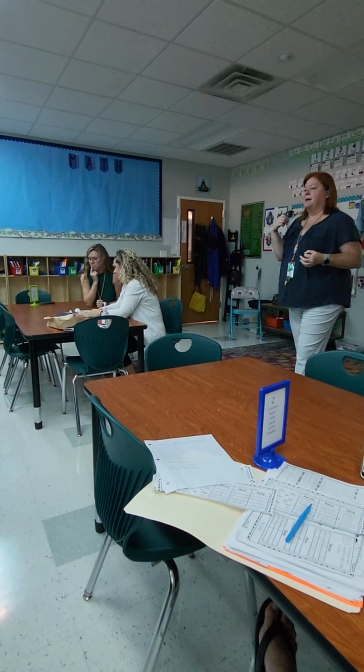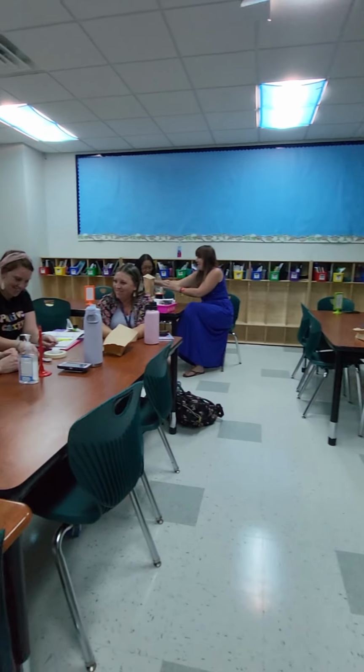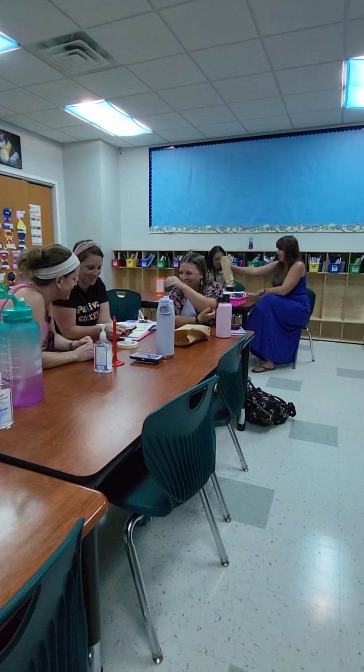So in place of the ping pong ball, I did put a cotton ball. Also, if you don't have those supplies in your room, you can just roll up a ball of paper and use that as your ball.